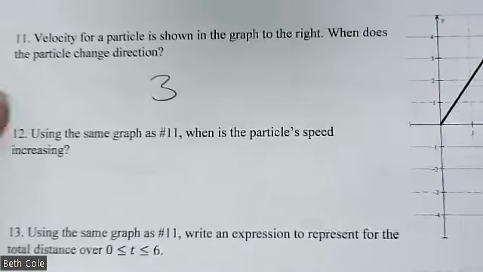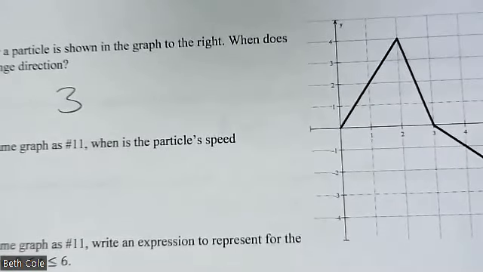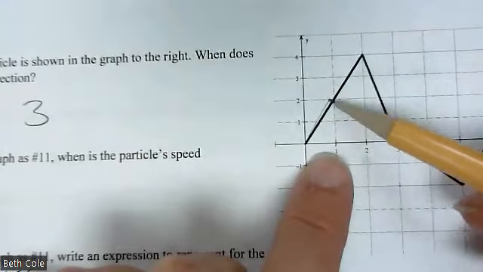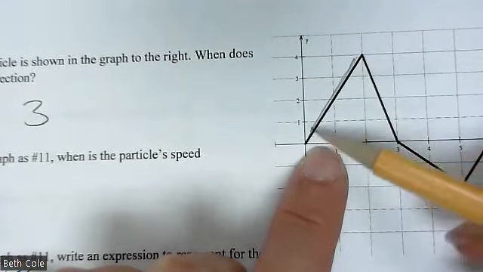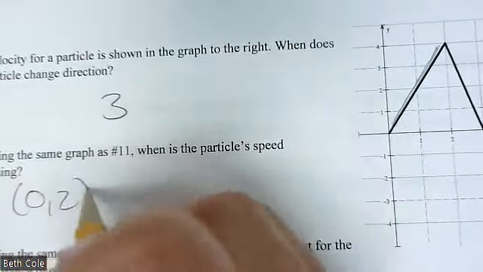Remember that one, okay? Using the same graph, when is the speed increasing? That means velocity and acceleration are the same sign. So look at this first section. Above sea level, so it's positive and increasing. Positive and increasing. So we want that section, 0 to 2.